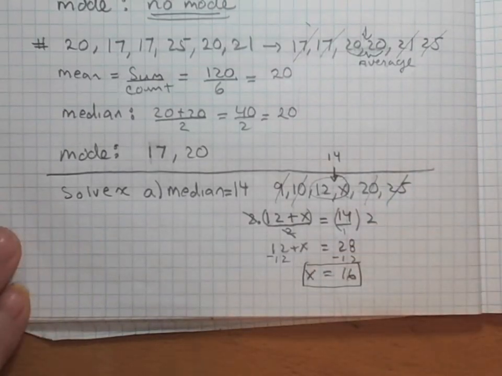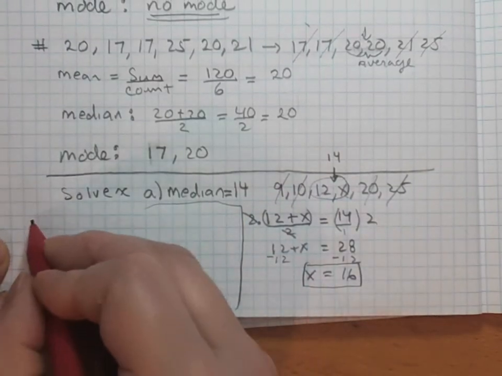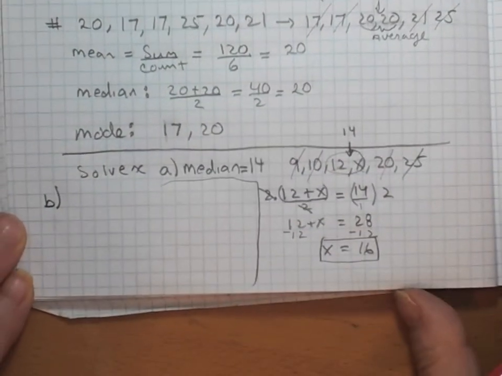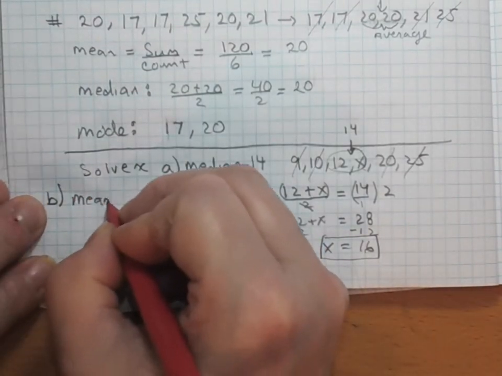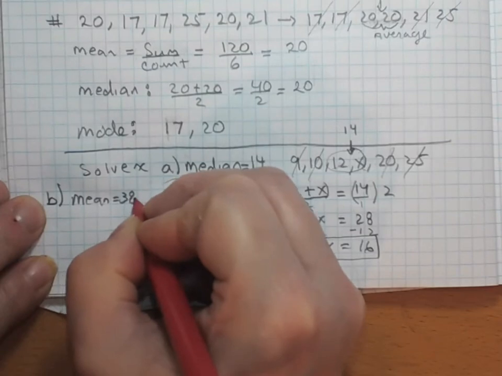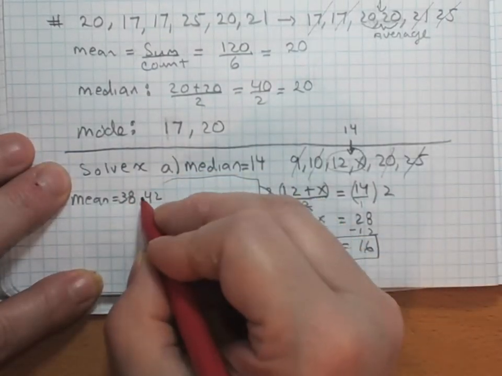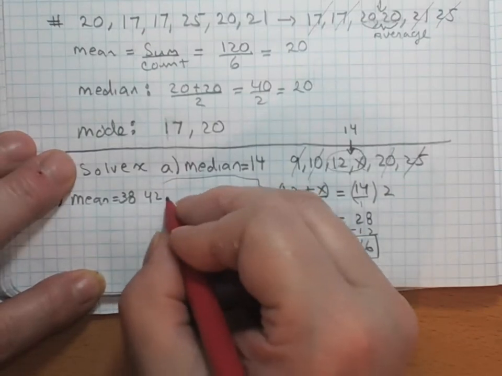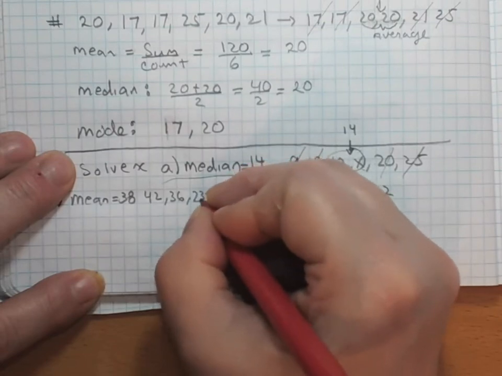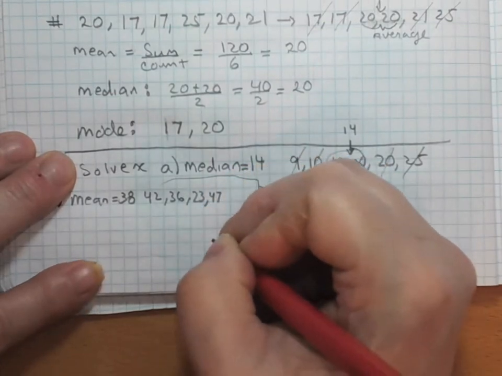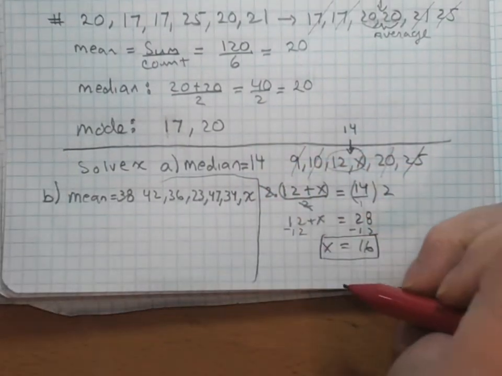I'm going to give you one more example. So since I kind of did A here, I'll do B over here. All right, so I'll give you the mean is 38, and my set of numbers is 42, 36, 23, 47, 34, and x.